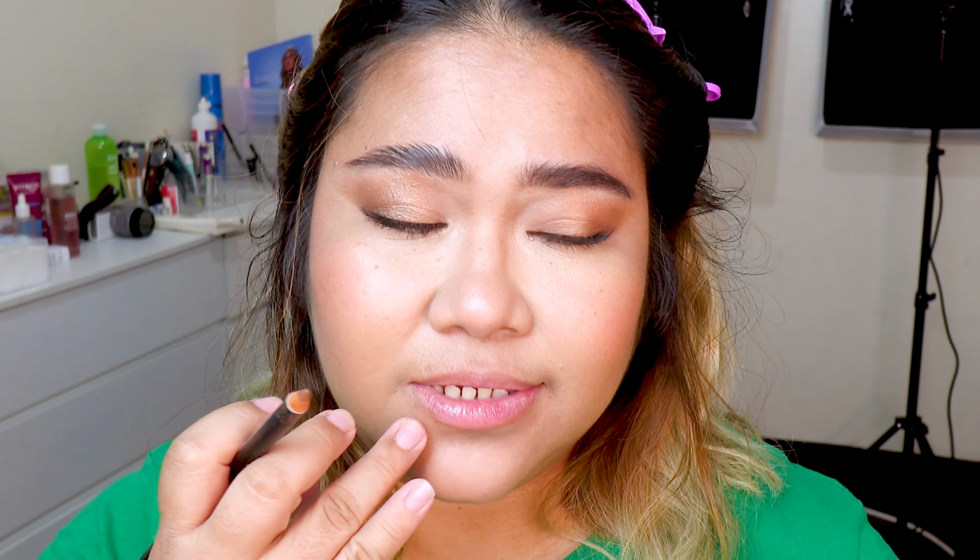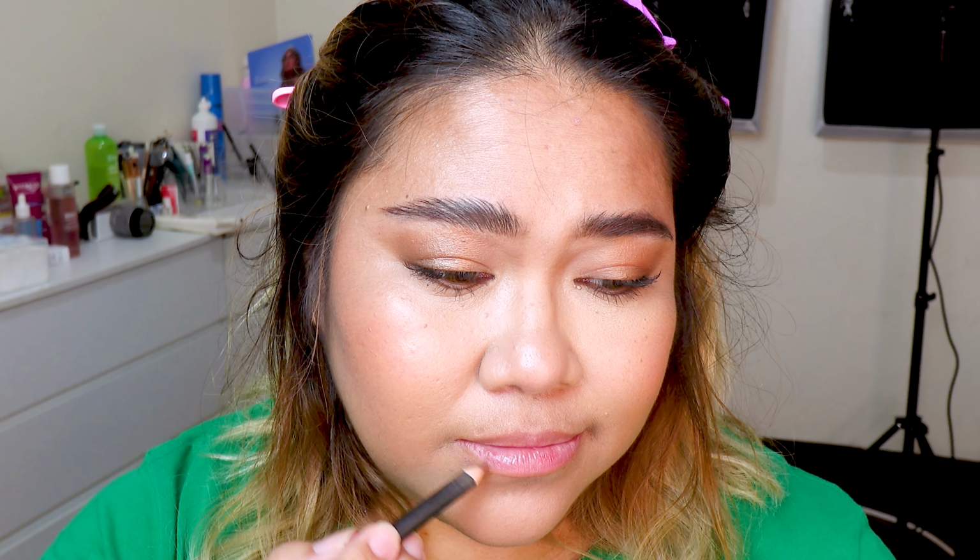Now for the lips, I'm just gonna outline it. And in the middle part, I'm going to use Lime Crime. This is the shade Shroom. That's it, just a little bit. I think we're done, so let me just review and do some finishing touches on it, and I'm back.